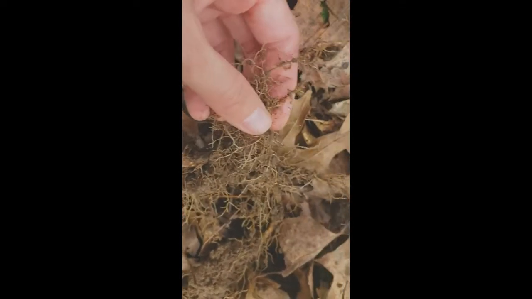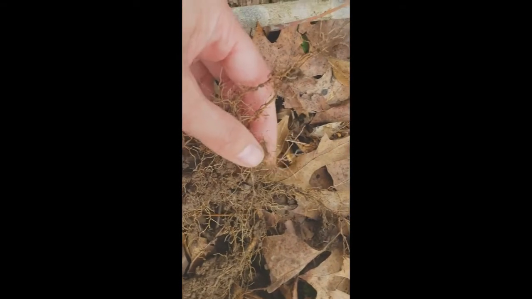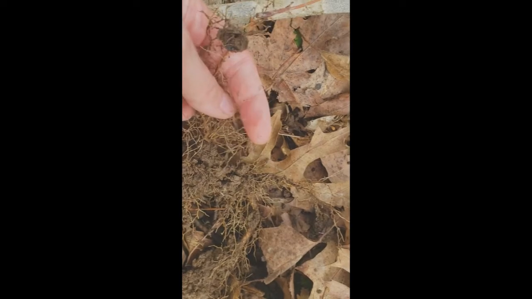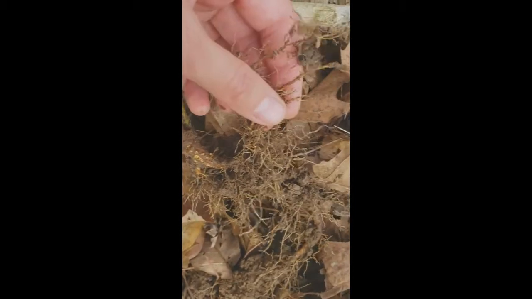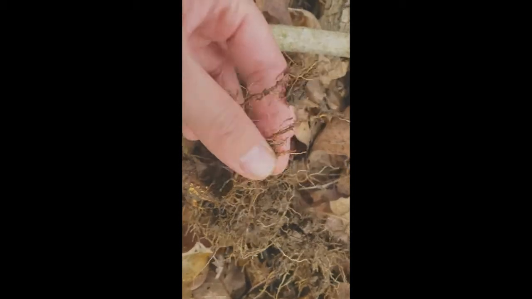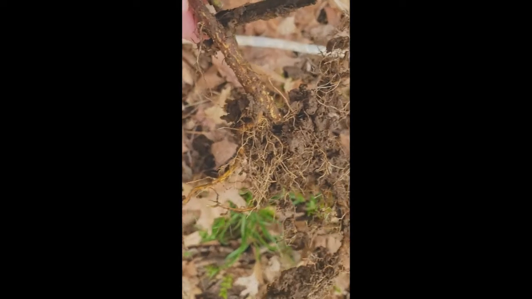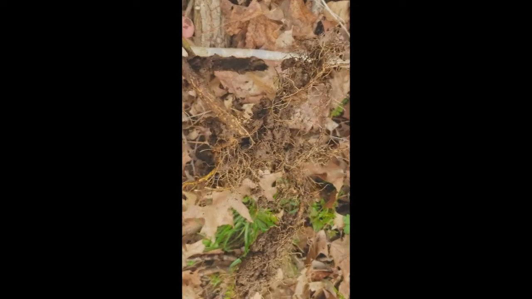And basically these are what we would call feeder roots. Each of these is an individual fine root. And like I said, I just ripped it up because I don't want it here, because it's an invasive species. So you've got a pretty good sized woody root here, some smaller woody roots, and then we've got feeder roots. This is a very healthy root system.